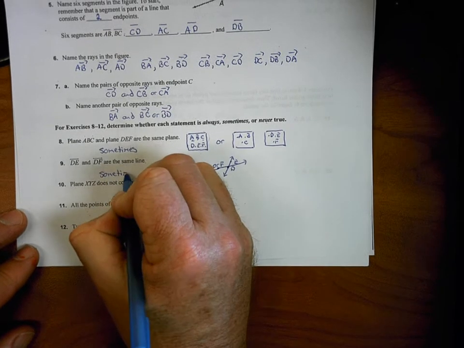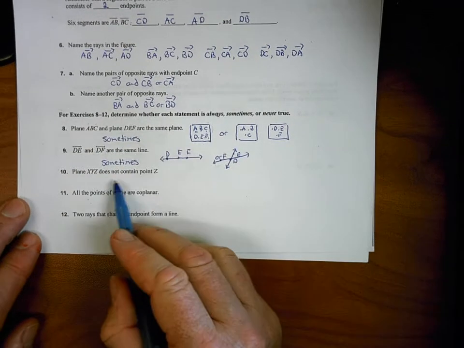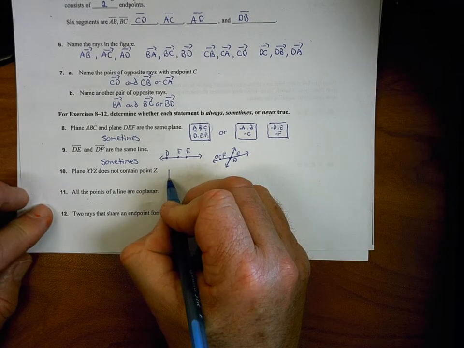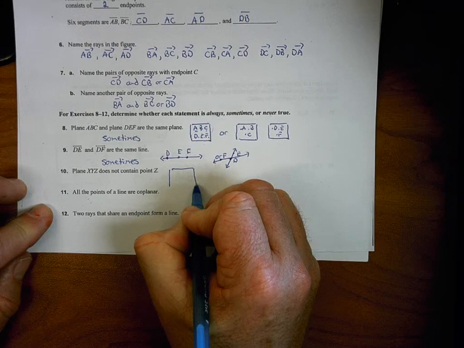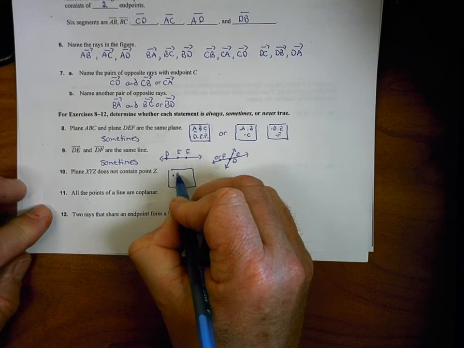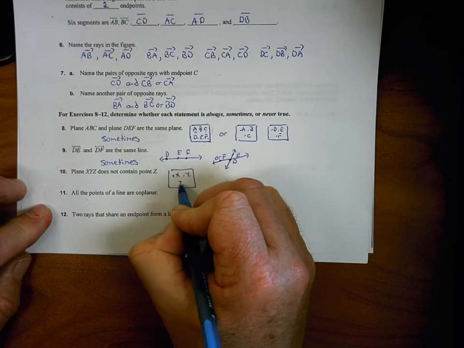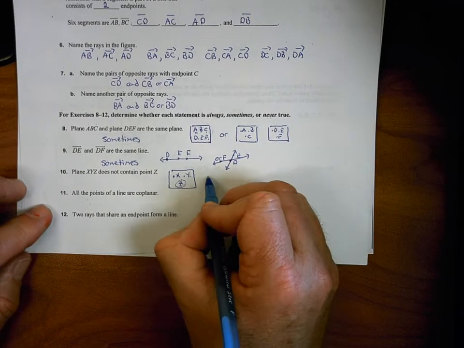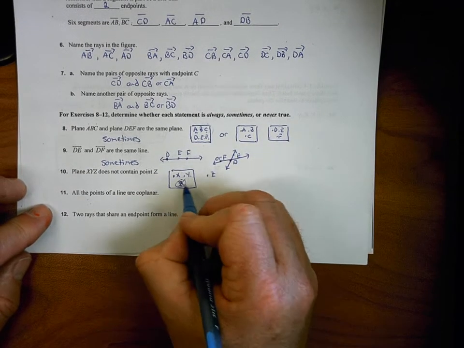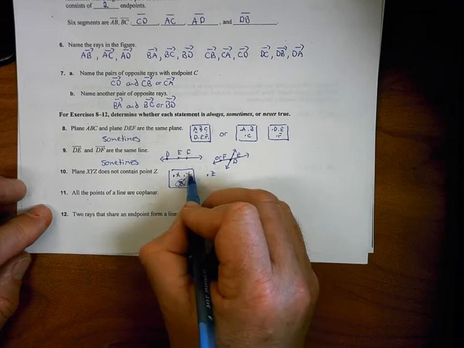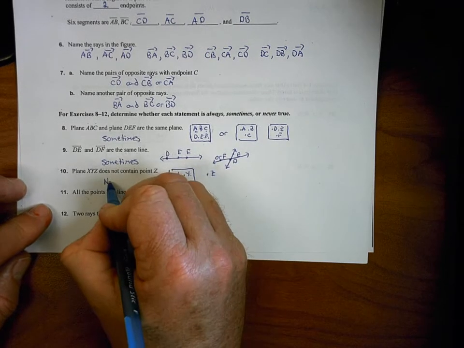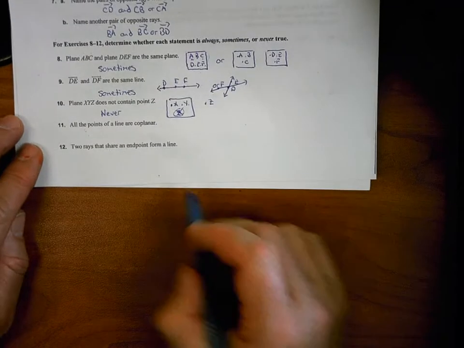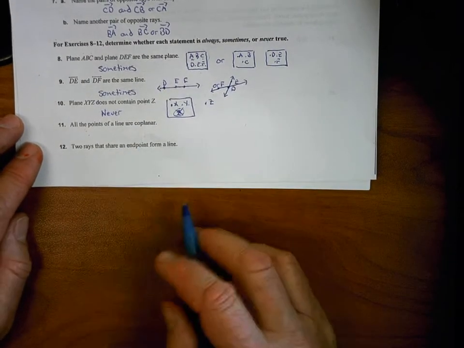Number 10, plane XYZ does not contain point Z. Okay, so this is saying, is it possible to draw a plane and it's called XYZ, but Z can't be on the plane? So Z has to be out here somewhere. Well, if Z's out there, we can't call it XYZ. So this can never happen. Number 10 is never.